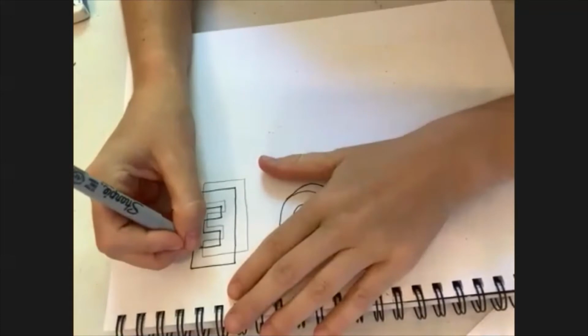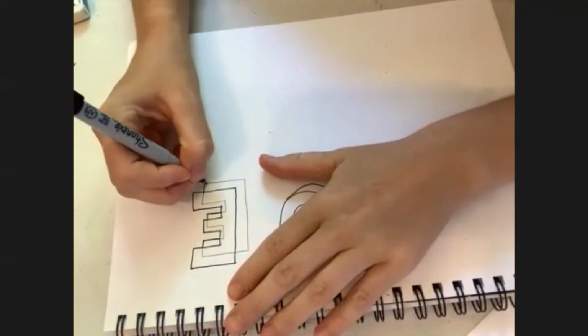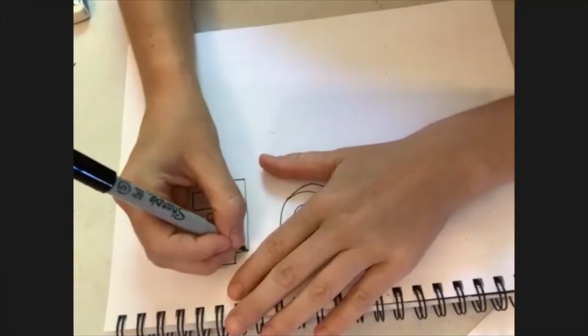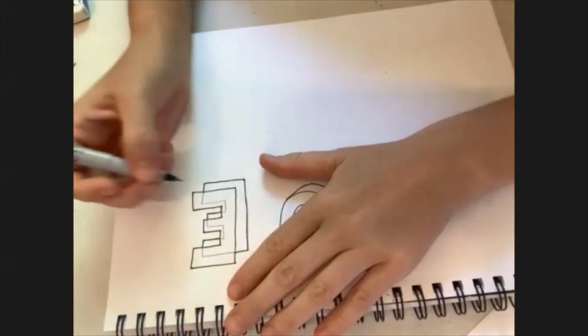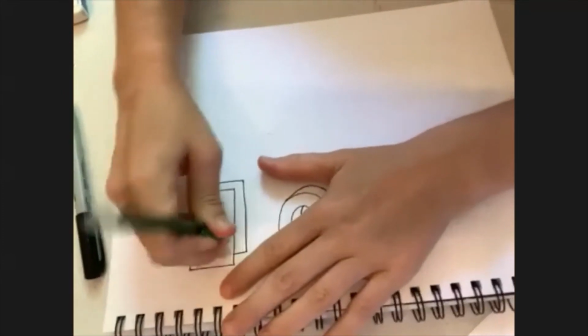Okay, so all the areas of the second E that are on the outside, like this part and this part and this edge, I'm going to go over in my marker. Any part that's on the inside of my E, I'm not going to go over it. And I'm going to erase my E so you can kind of see it a little bit better.